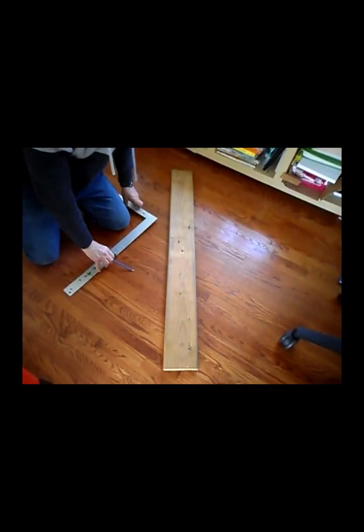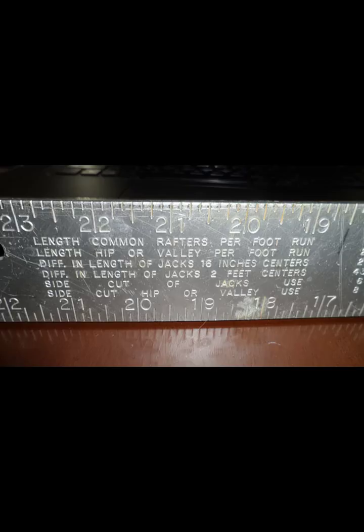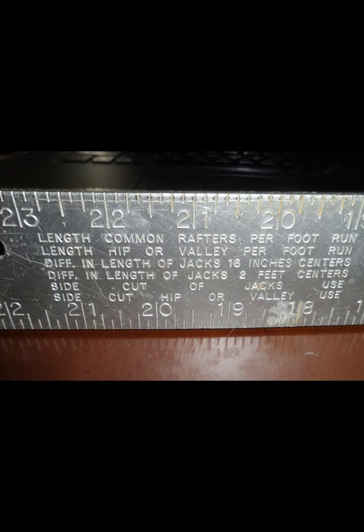What we haven't talked about is how to calculate the length of the rafter. That's calculated, believe it or not, off the framing square. The framing square has information on it which will help us do our calculations. So we want the length of the common rafter per foot. We're going to follow along that line until we reach 6. 6 is the number for our slope. We have a 6/12 slope. So beneath there, we're going to look for the number of the length of the common rafter per foot.